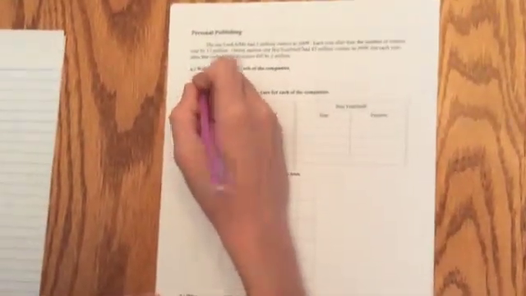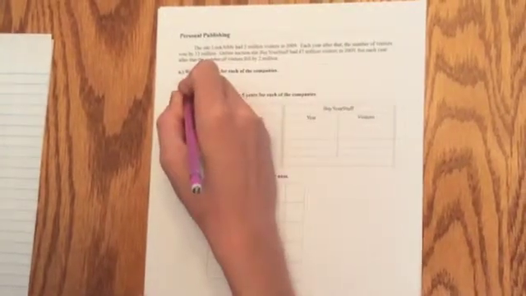So do you think you can write an equation for each of these companies? Yes, I think I can. Do I have to write out all the zeros?